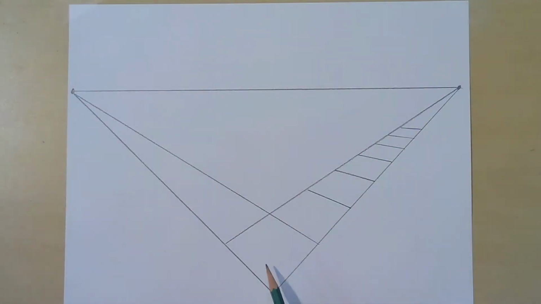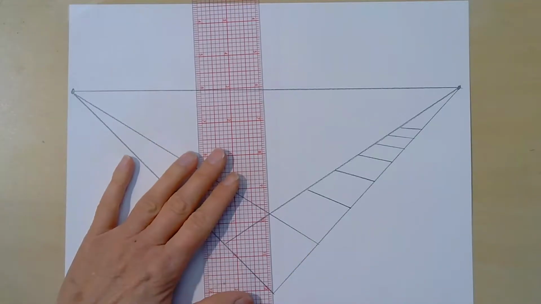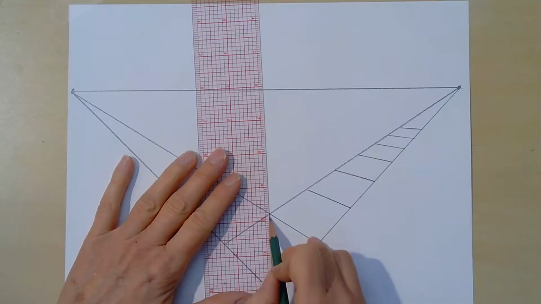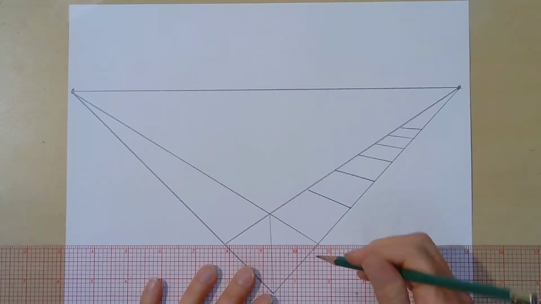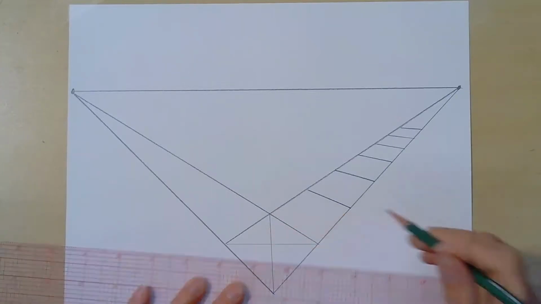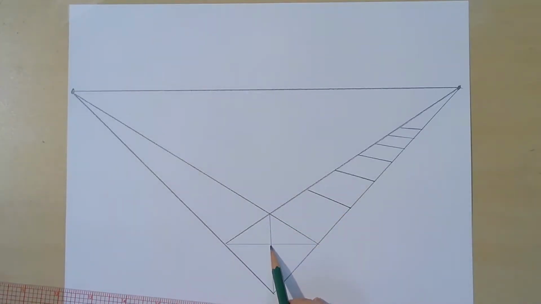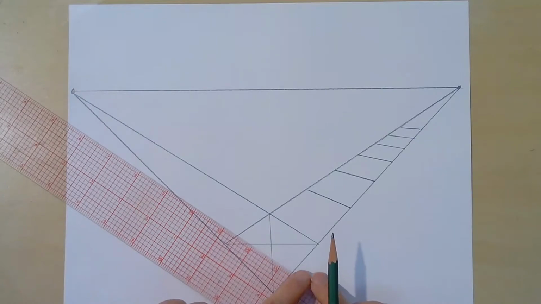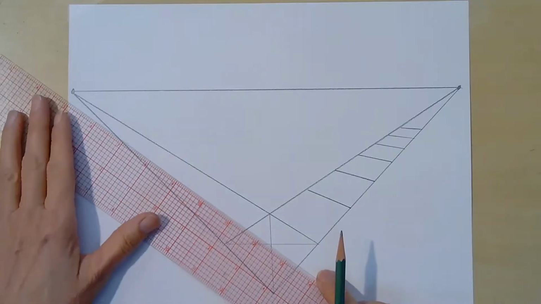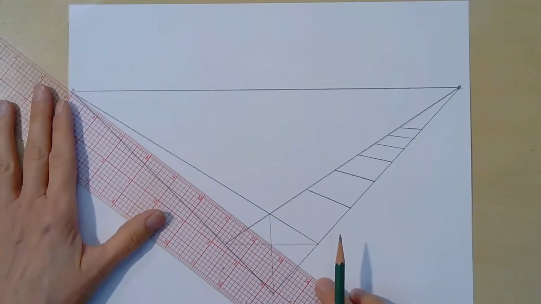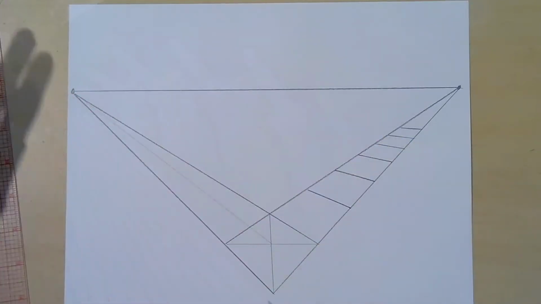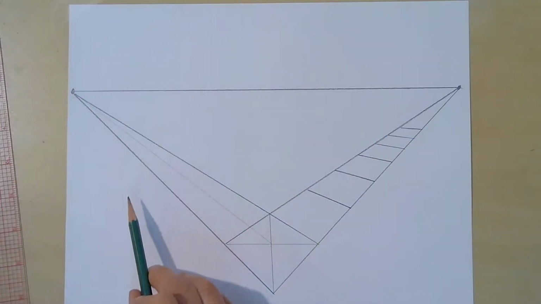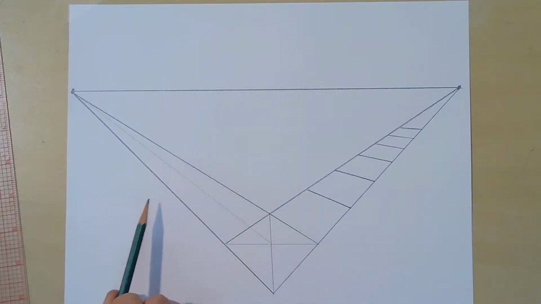To do this, we need to find the middle of this front block. So we're going to draw an X through it. I'm going to draw it with light pressure because this is something that will be erased later. So now I know where the center of the block is, and I'm going to run a line down this all the way to the left vanishing point. Now I need this line to help me figure out where the lines go.